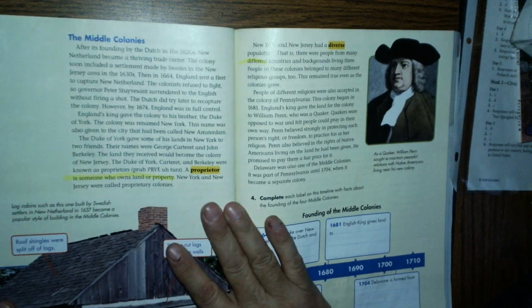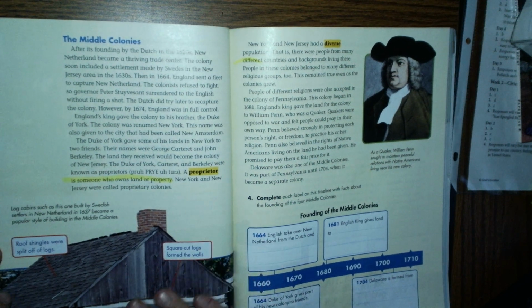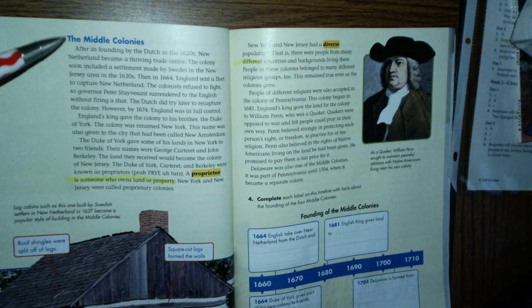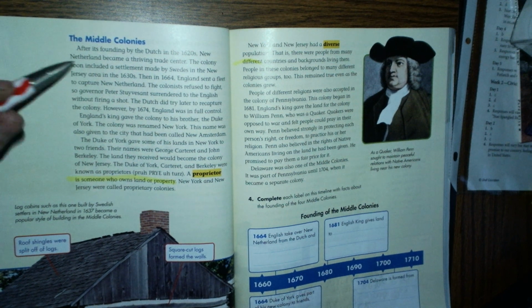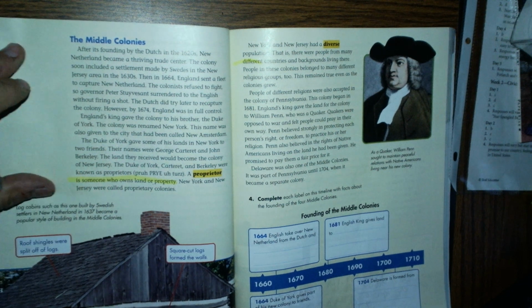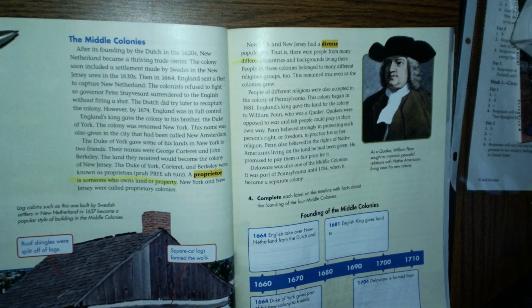Turn the page. The middle colonies. Now, guys, remember we talked about this when we were watching our videos. The middle colonies were kind of more relaxed. They were less uptight than the New England colonies.